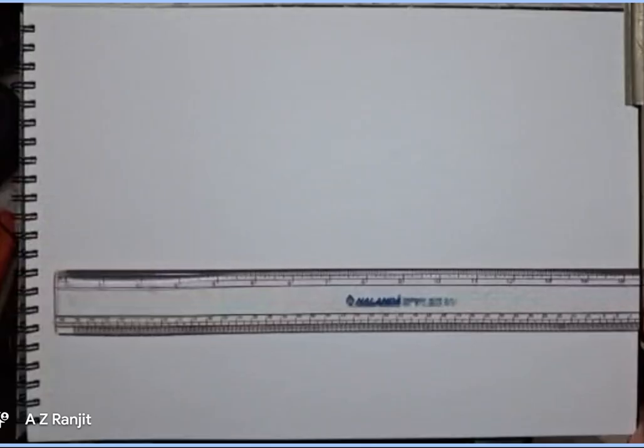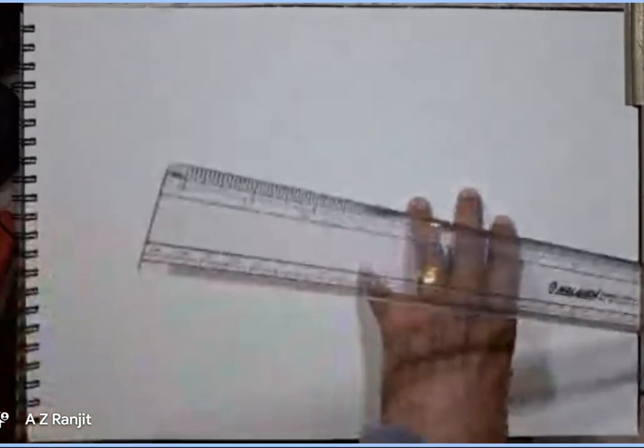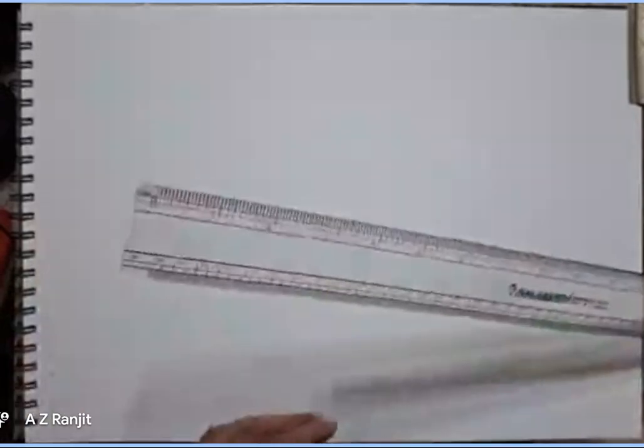What I'm going to do is, let me show this more, because this is what we are going to be concentrating on. This is an A3 notebook. Does anybody know the size of an A3 notebook?